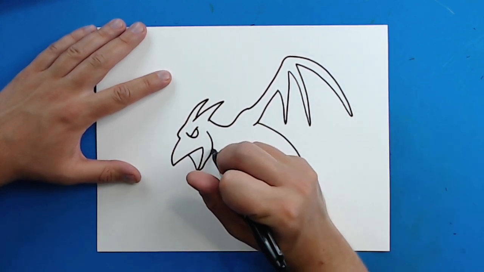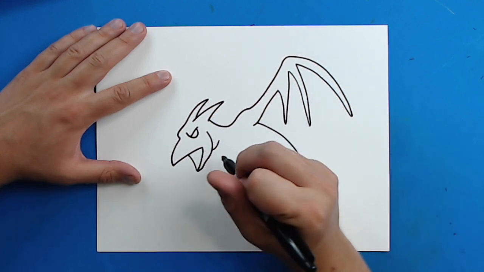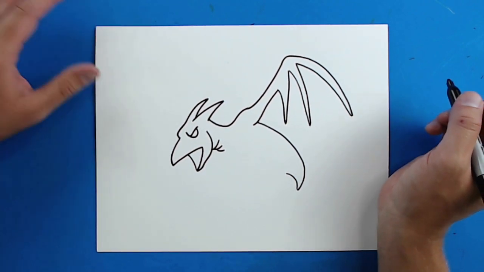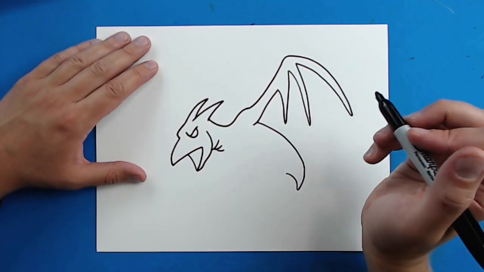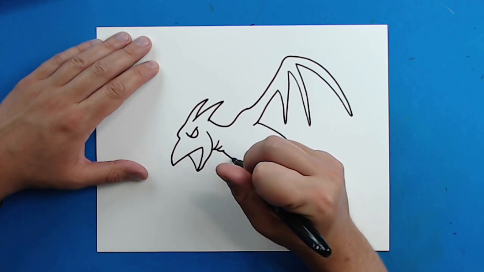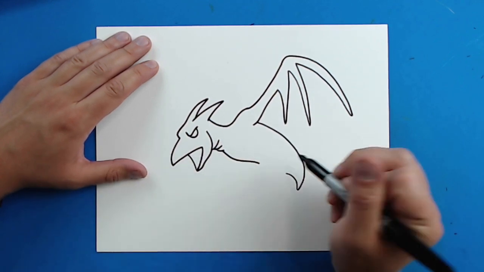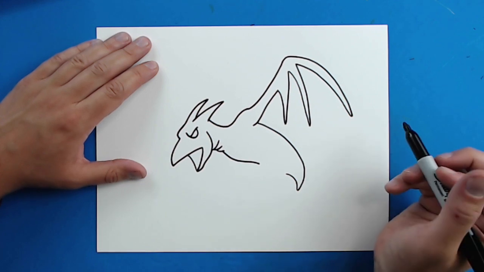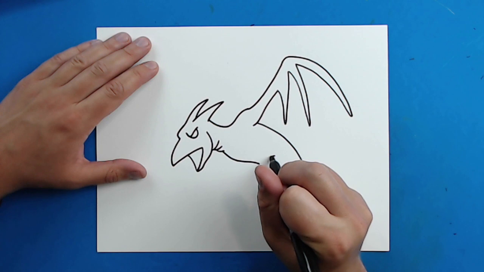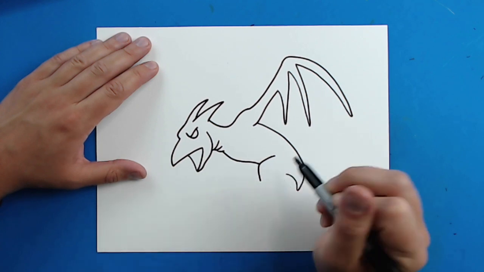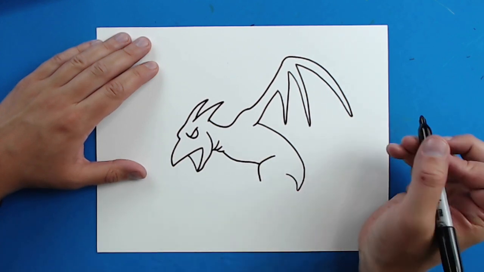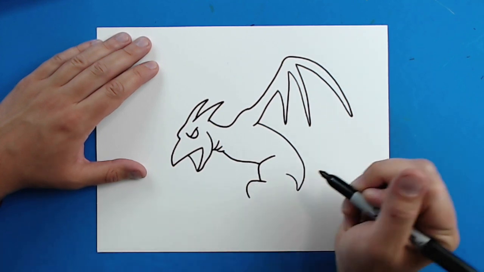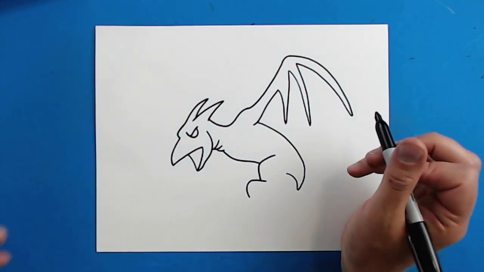Then starting here, I'm going to draw a little curved line and then a couple more just to show where his neck is. Then I'm going to draw a line that goes down and then up, and I'm going to leave a little space right here so I can put his legs in. So right here, I'm going to draw a line that goes up and then down. And then right here, I'm going to draw a line that goes up and then down again. That's going to be where his first toe is going to go.